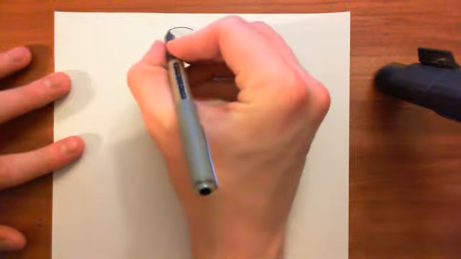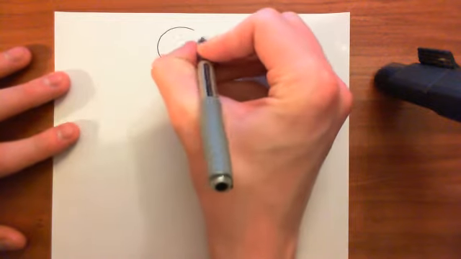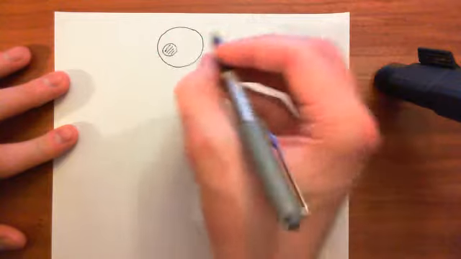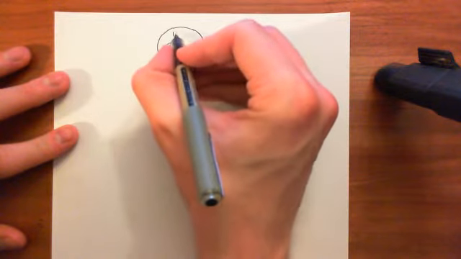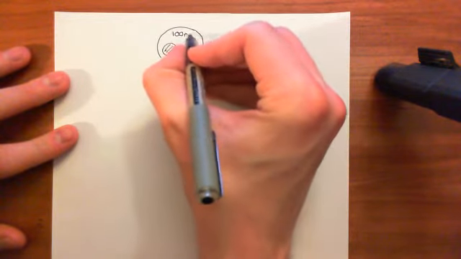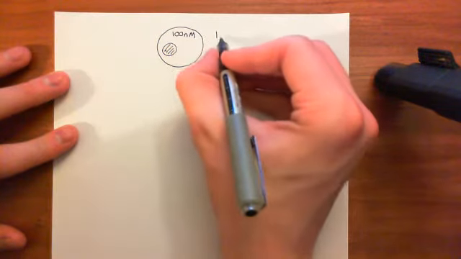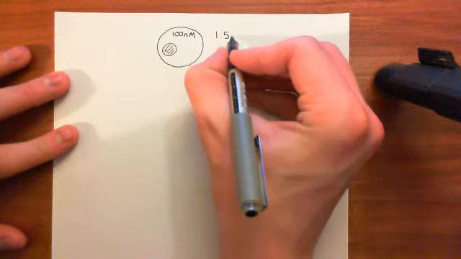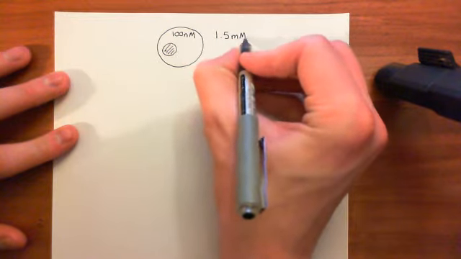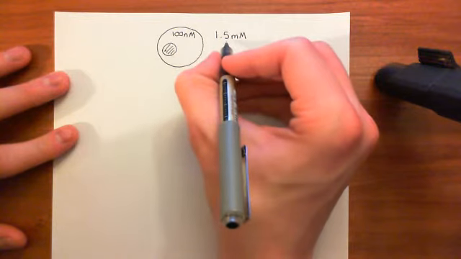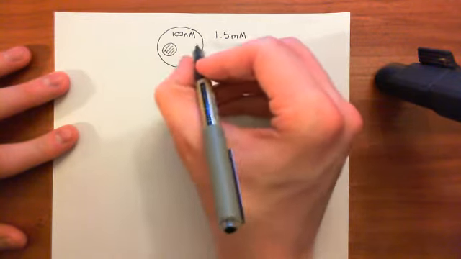The calcium concentration in the cytoplasm of cells is very, very low. Okay, so let me just draw a little picture of a cell here. So this is our cell here, here's our nucleus. Right, so the normal cytosolic calcium concentration is 100 nanomolar. That's small. Compare that to the extracellular calcium concentration, which is 1.5 millimolar. Okay, that means there's a 15,000-fold gradient of calcium across the cell membrane.